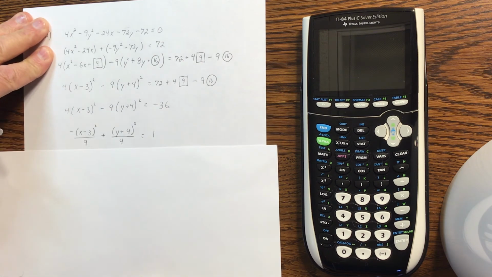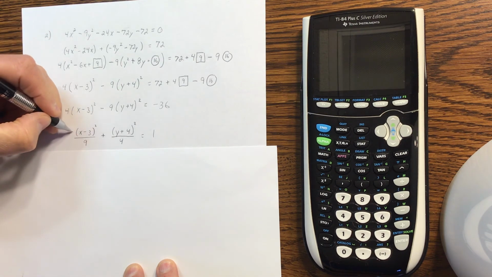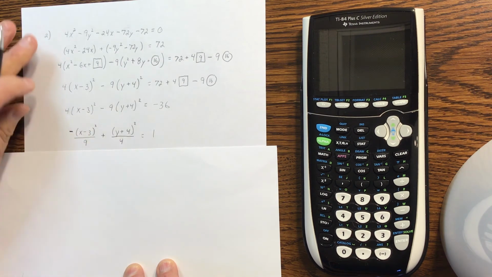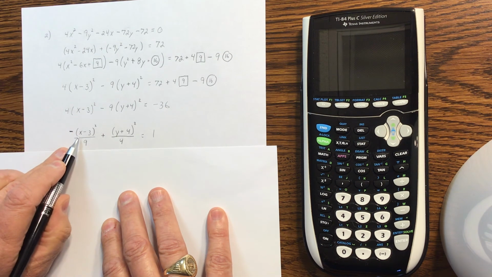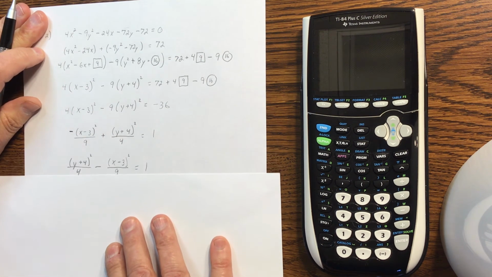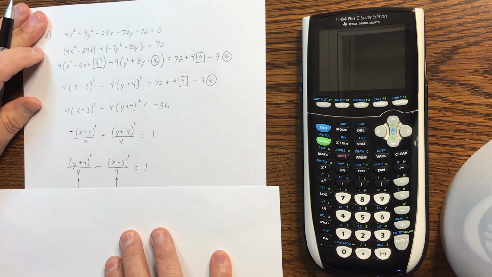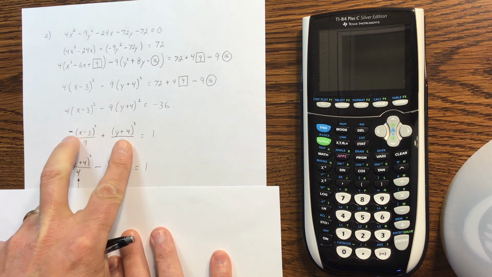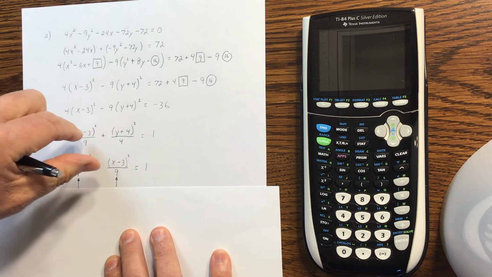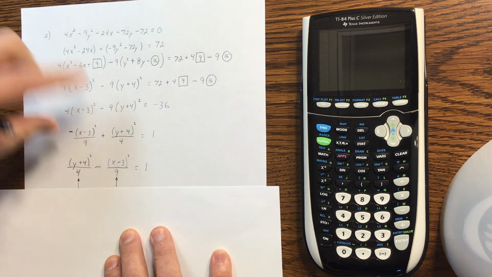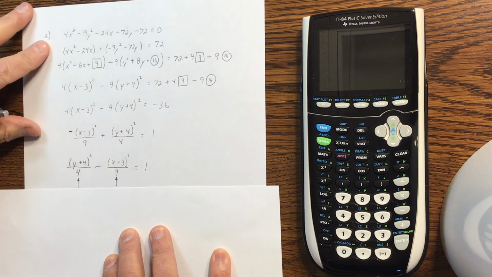Divide everything by -36. And now if you look here, we got a negative on this portion of the hyperbola. If I go ahead and flip it around, took the two terms and flipped them, you can do that, we commuted them by using the commutative property of addition.